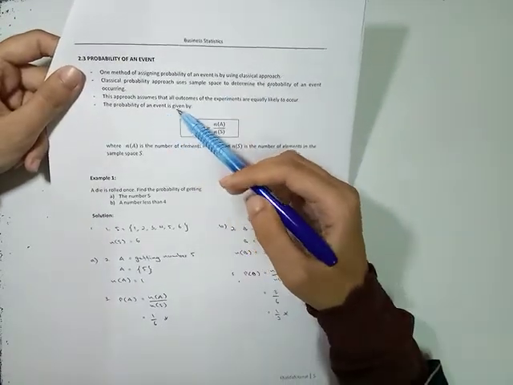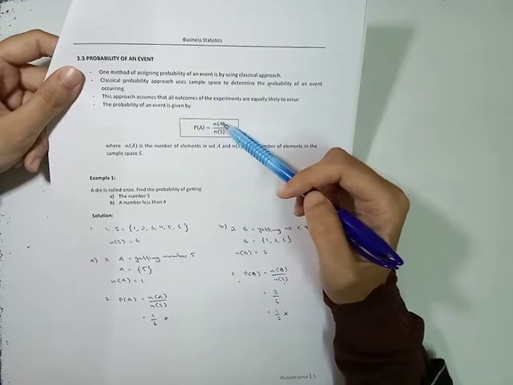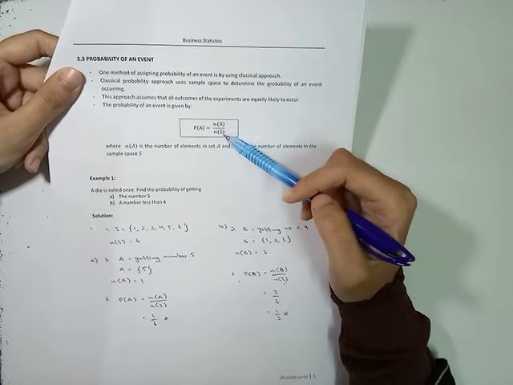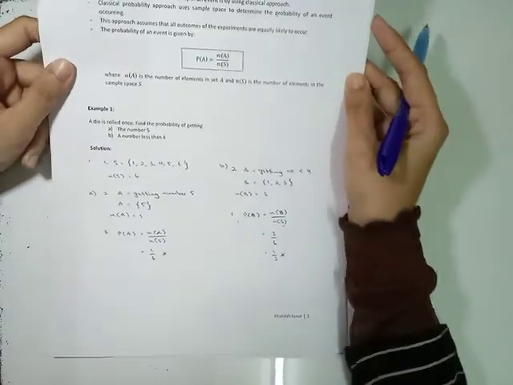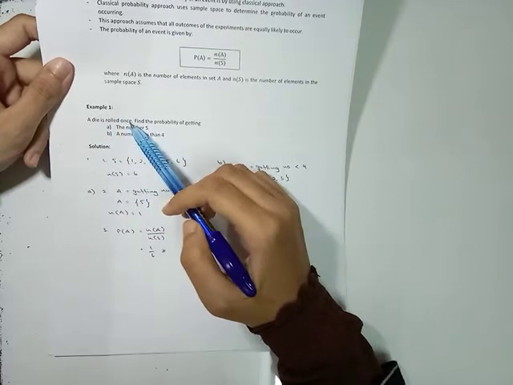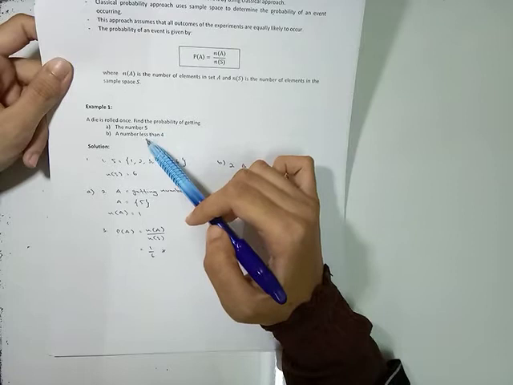The probability of an event is given by probability of set A equals NA over NS. NA is the number of element in set A. NS is the number of element in sample space. Look at example 1. A die is rolled once. Find the probability of getting the number 5 and a number less than 4.